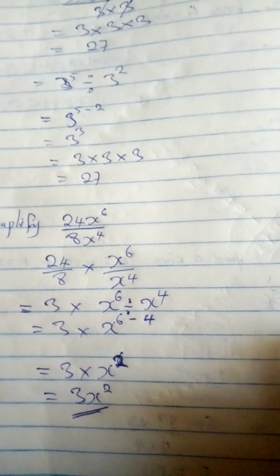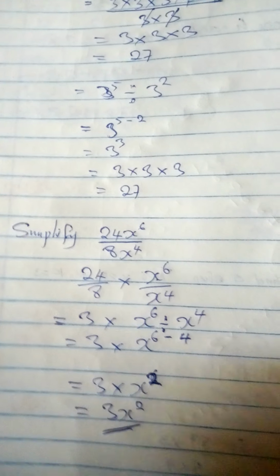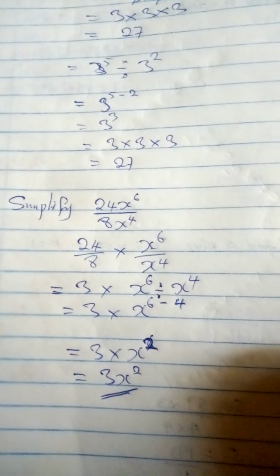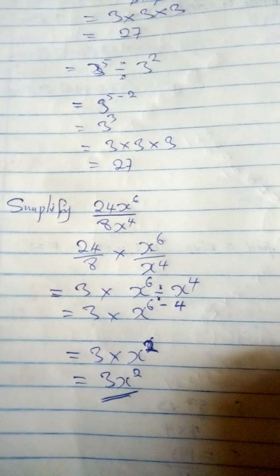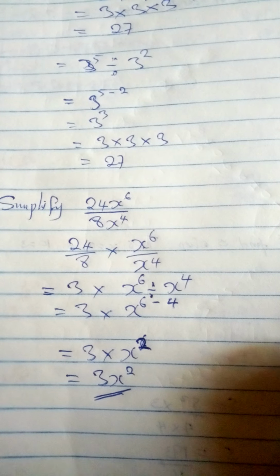So this is just how it looks like. Okay, with this pattern, I believe that the law of division of indices will be easy for us.